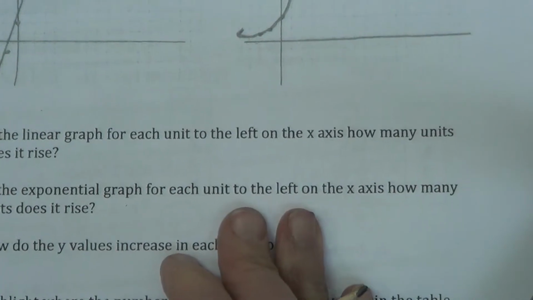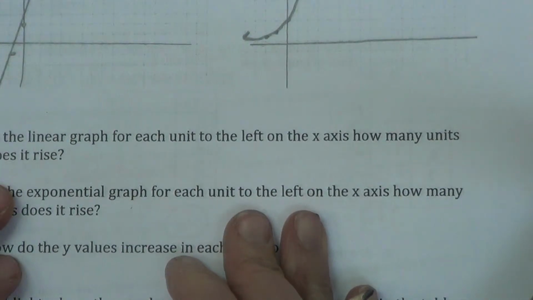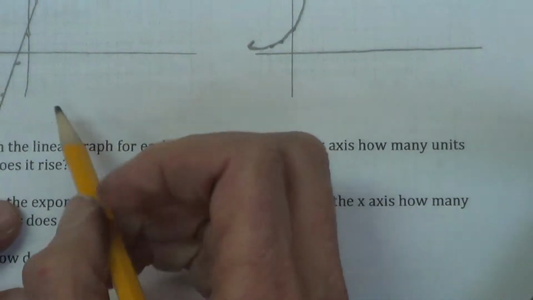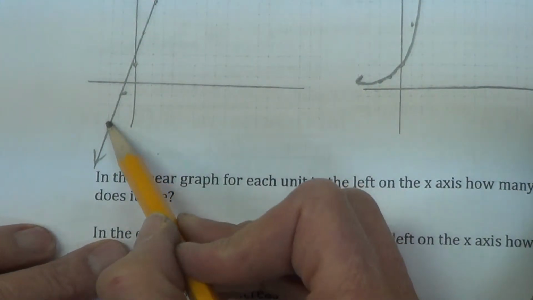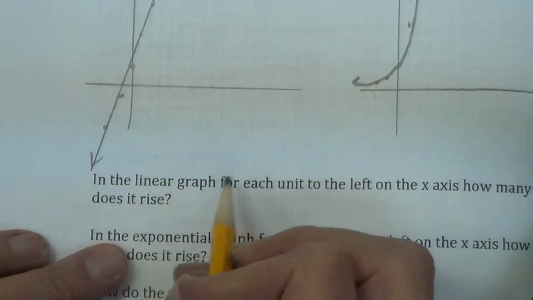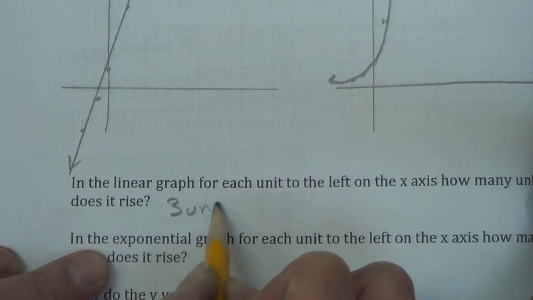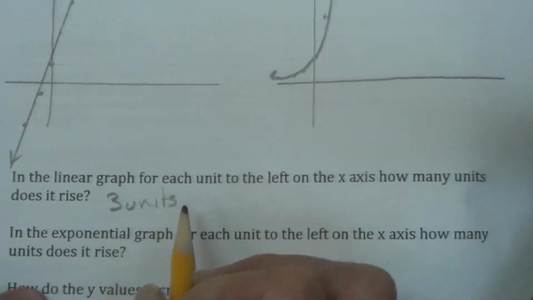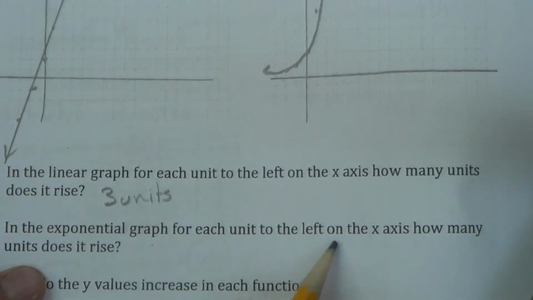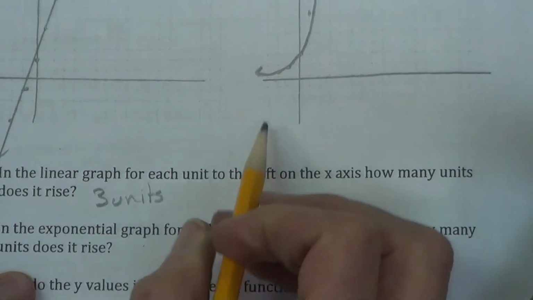Okay, in the linear graph for each unit to the left of the axis, how many units did it rise? If we look over here to the left, it rose 1, 2, 3. 3 units. In the exponential graph for each unit to the left of the axis, how many units did it rise?